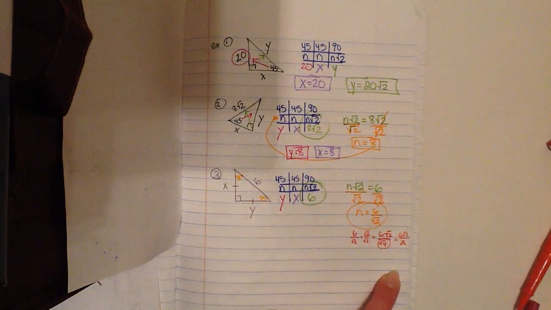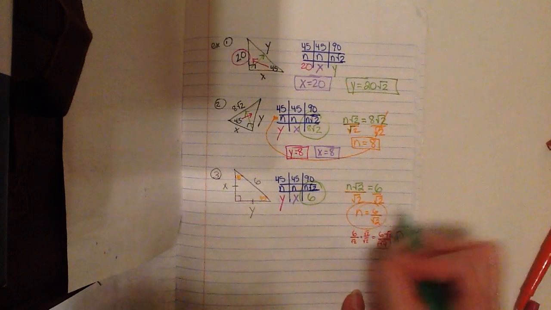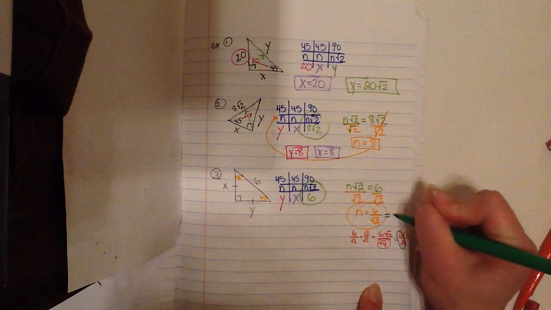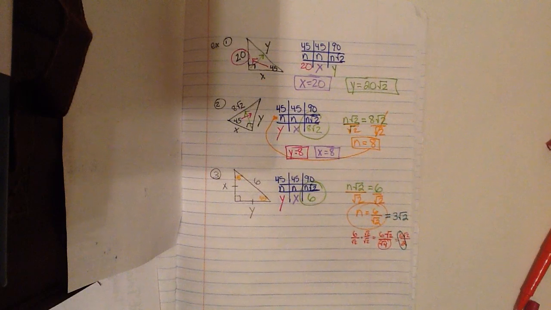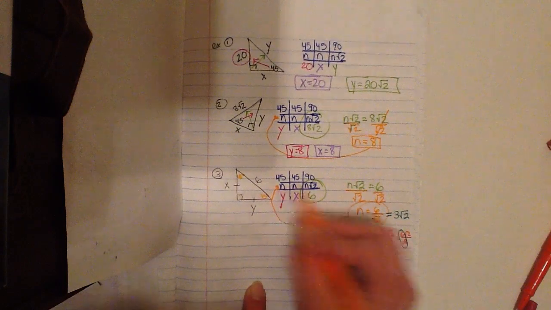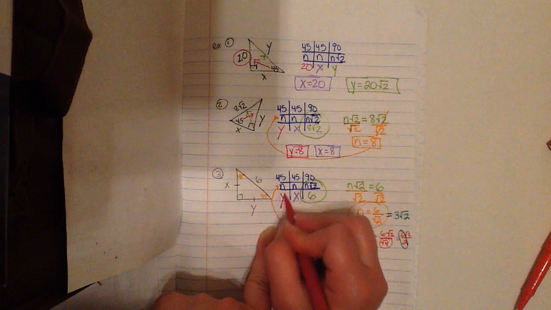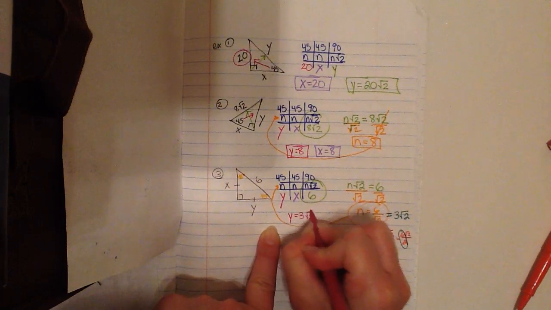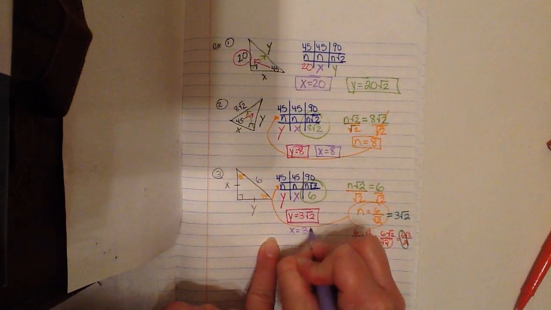And then I should be able to remember to reduce here. So equivalent answer for 6 divided by radical 2 is 3 times the square root of 2. Now what was that? That is the value of n. I didn't want n, I want to know what y is. Well, n is equal to y, so just remember y is equal to 3 root 2. And since it's isosceles, that means that x is equal to 3 root 2.